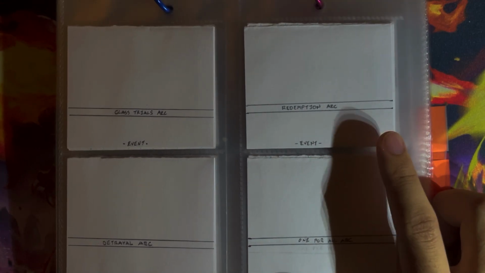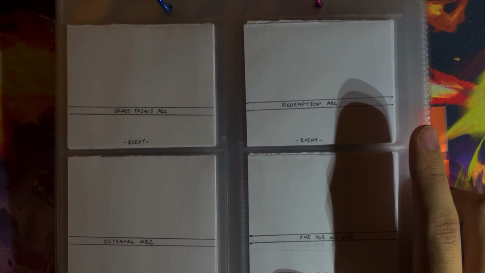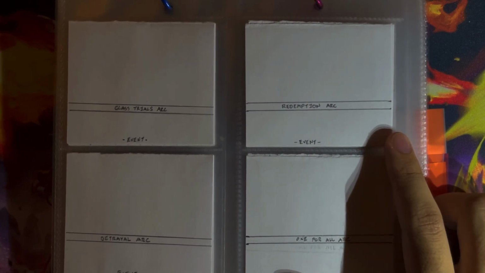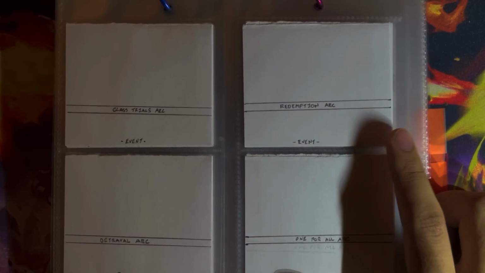So the redemption arc is more or less one of those fail-safe cards where you're like, okay, I have to save myself from this. I need to redeem myself. Or if you feel guilty in that capacity, like I need to do better, then this is the card for you. Like a step-up card.